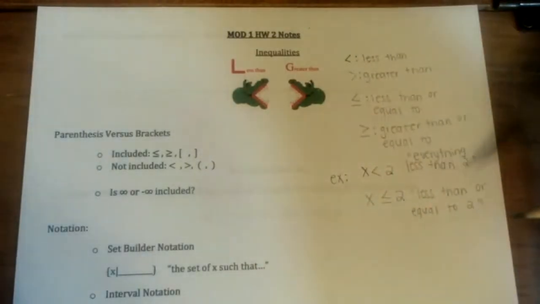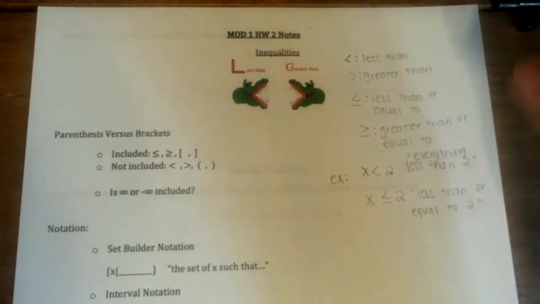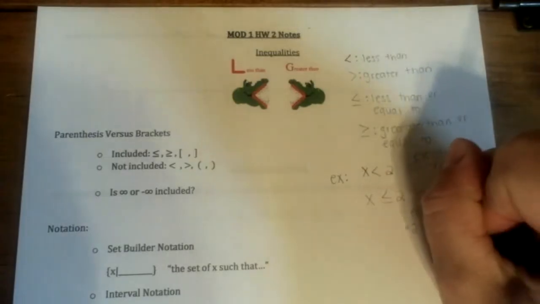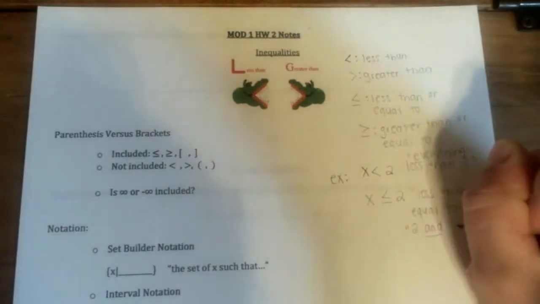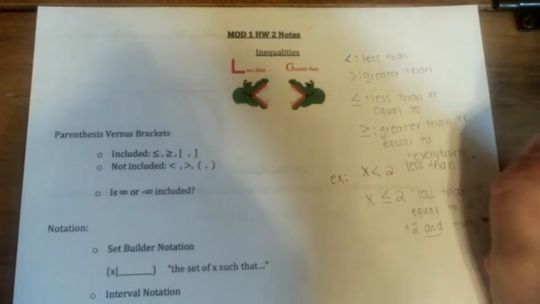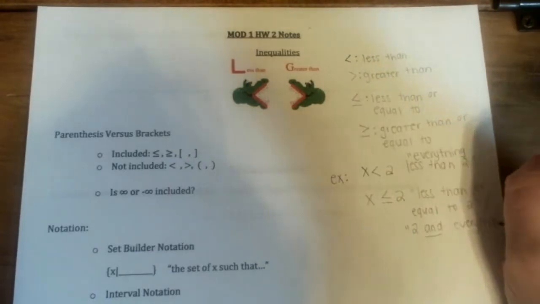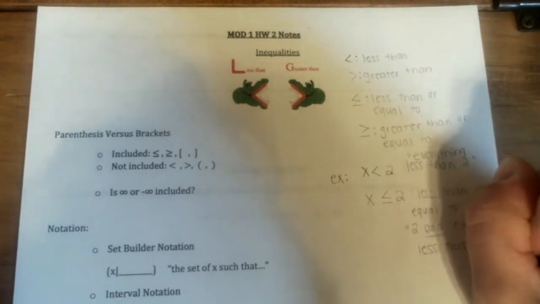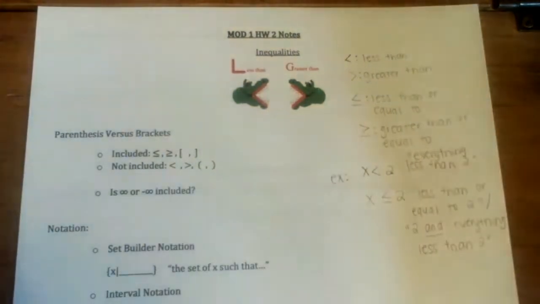Whenever 2 is included, it's saying 2 and everything less. So less than or equal to 2. So in other words, 2 and everything less than 2. That 2 is also included. Okay.